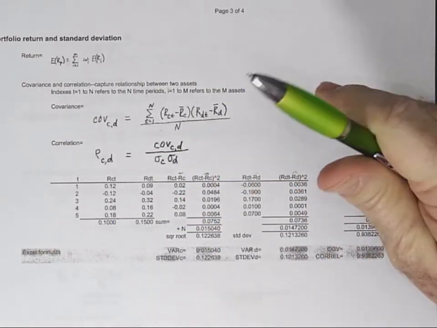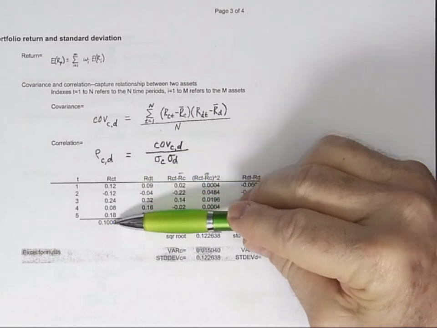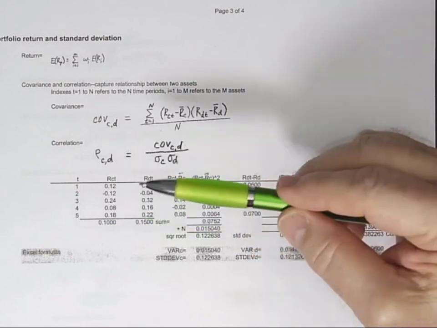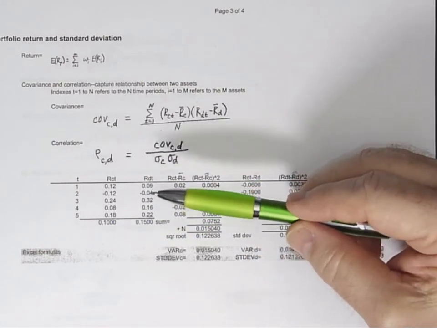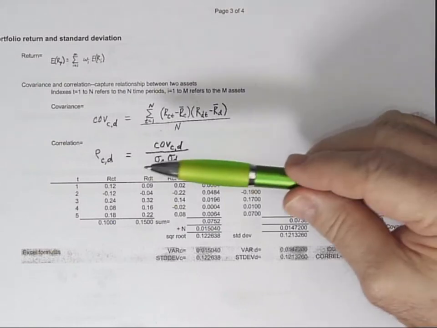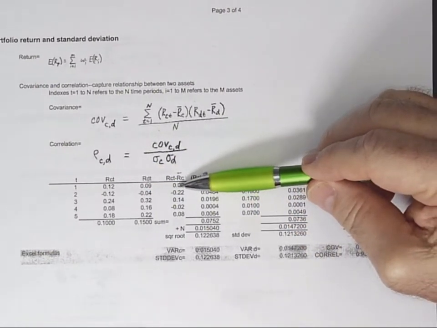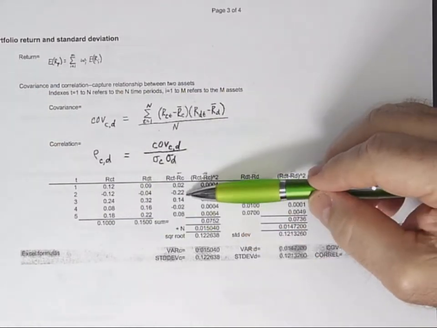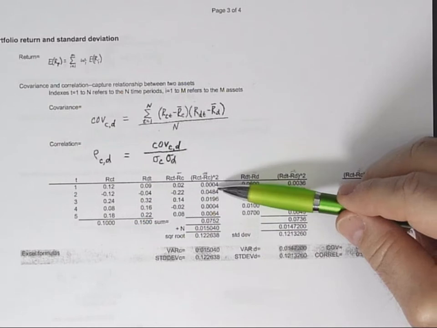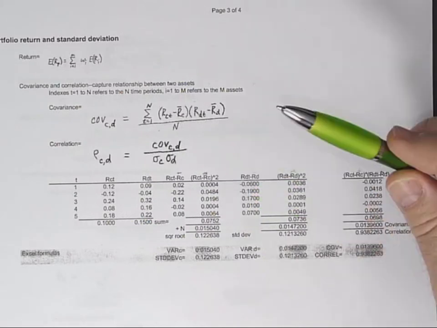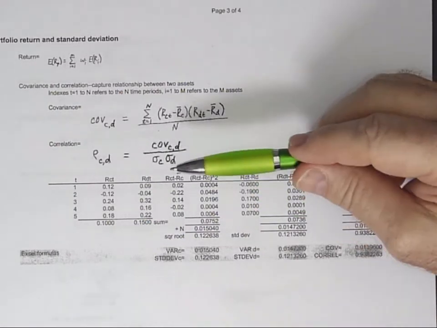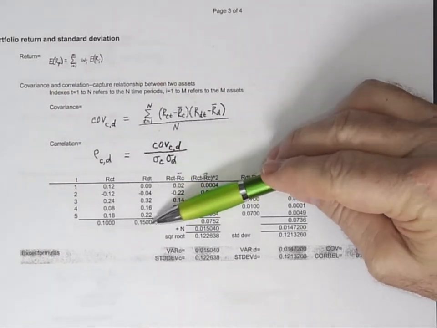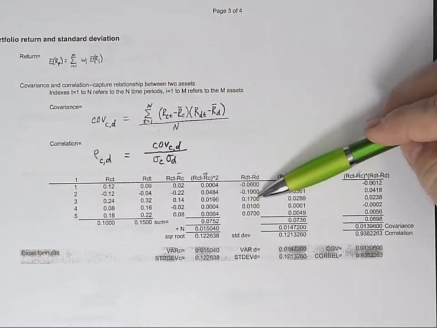And so here's what we've done. We calculated the mean value here, and the mean value here. These two numbers are a little different than in the previous examples. It doesn't matter, but don't let that throw you if you happen to notice it. We're going to get the difference for C. So 12 minus 10 is 2, minus 12 minus 10 is minus 22, and so forth. And then we're going to square those deviations, and we're going to do the same for D. 9 minus 15 is minus 6. Minus 4 minus 15 is minus 19, and so forth, all the way down.